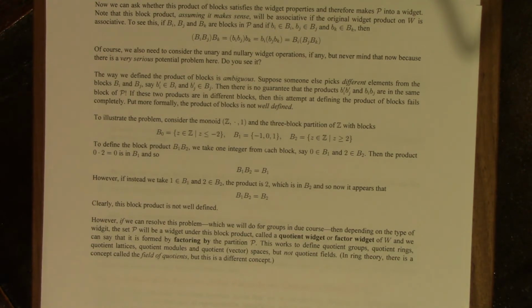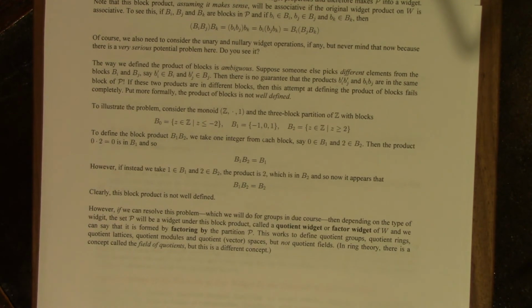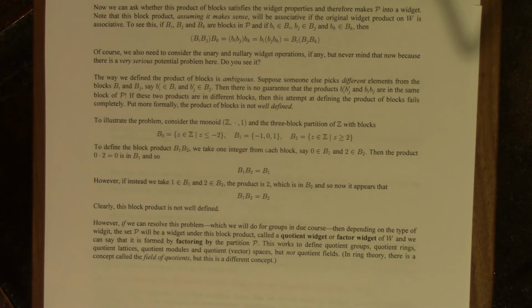Again, we run into a problem, and again, it's in essence because of that partial, not complete, unary operation of taking multiplicative inverses. In case you've studied algebra before, you may have heard the term field of quotients. That's a totally different concept. That is not the same as quotient field, which that concept does not exist. Field of quotients is a way to turn a certain type of ring into a field. So it's a different idea altogether.